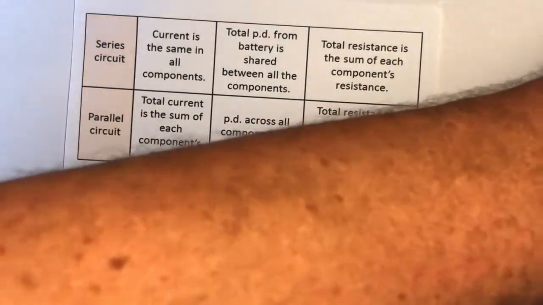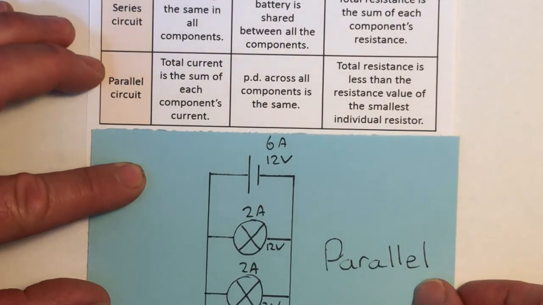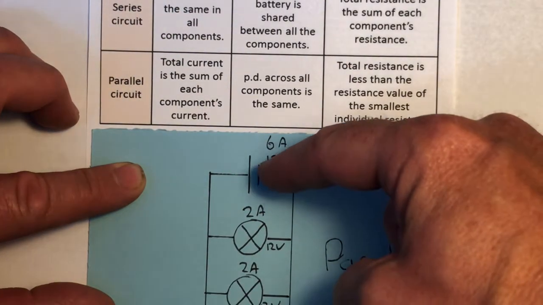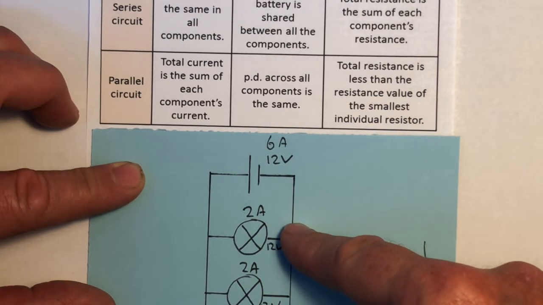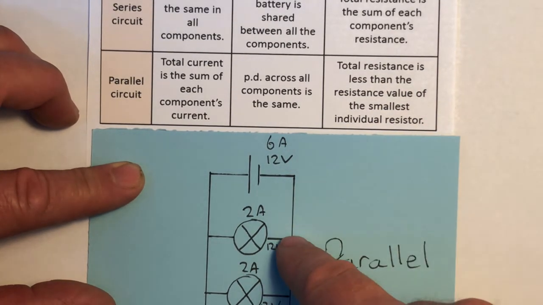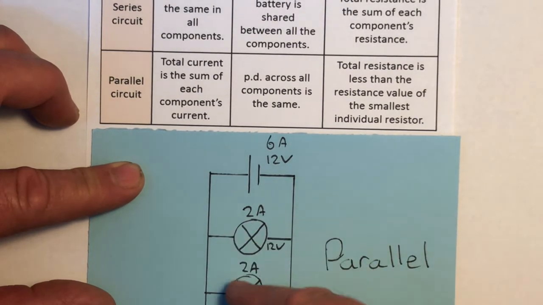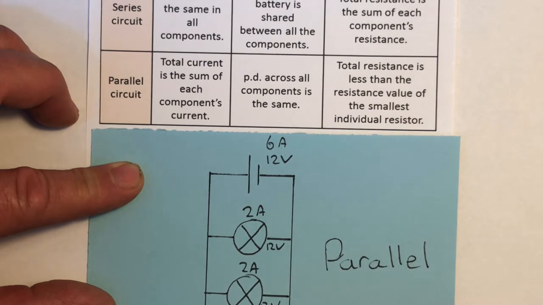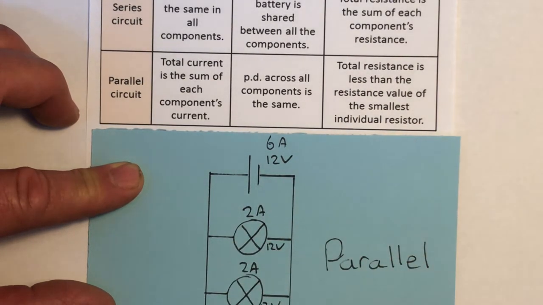In a parallel circuit, it's actually completely and utterly the opposite. In a parallel circuit, the water comes down here. So you've got 6 amps of water, 6 amps of current, and it's got 3 ways to go. So logically, 2 there, 2 there, 2 there, assuming that all those bulbs are identical. So 6 amps comes down there, 2 amps, 2 amps, 2 amps, and that's the amount of current that then goes through each one of those.